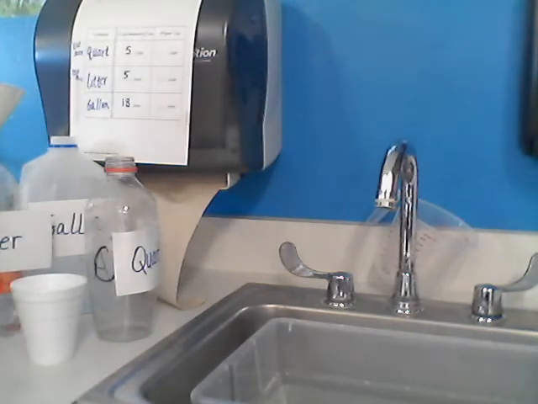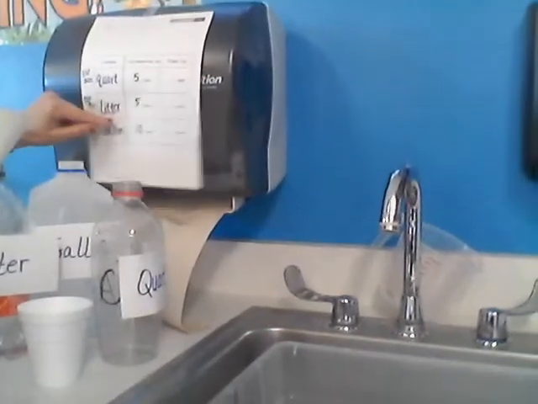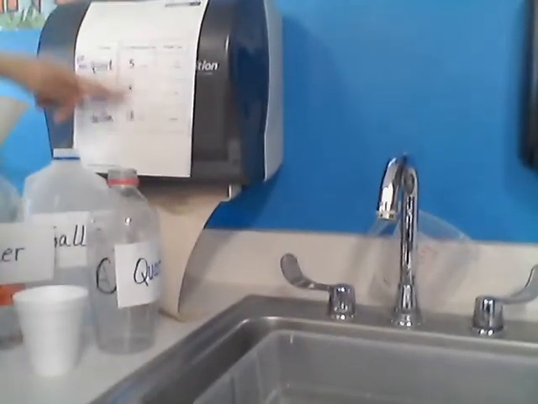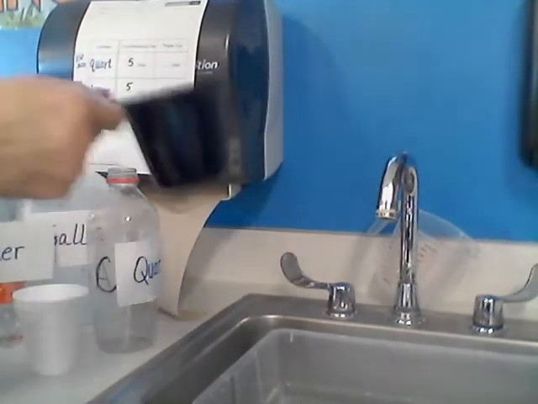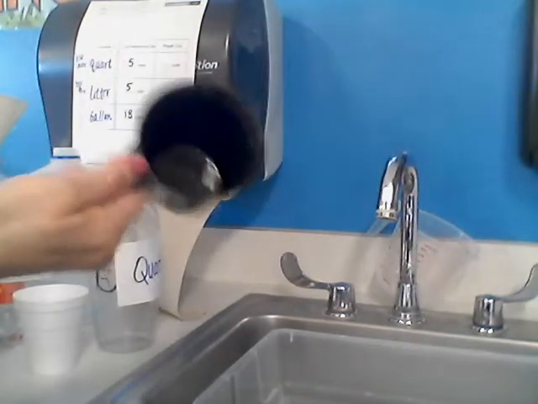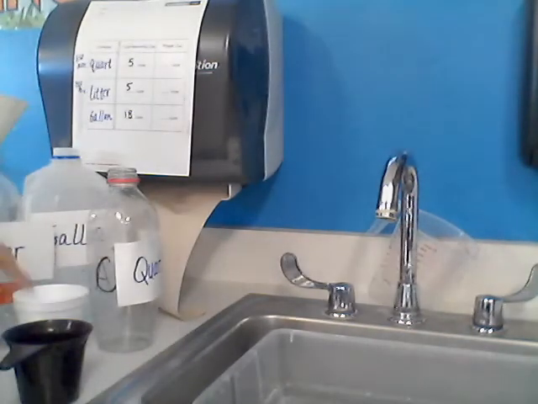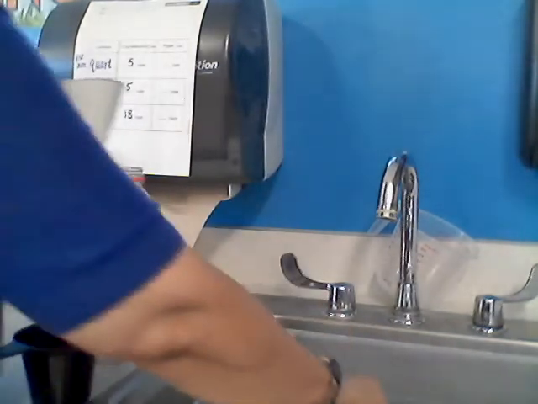Because our quart should have 4 cups and it's showing that it's 5. And our liter should have had about 4 cups and it's showing the same. So granted, knowing that this is not an actual real 1 cup measurer, we're kind of a little off. But let's go ahead and do our liter.